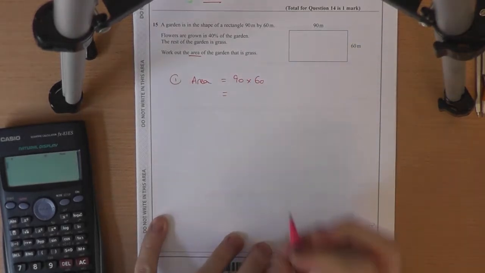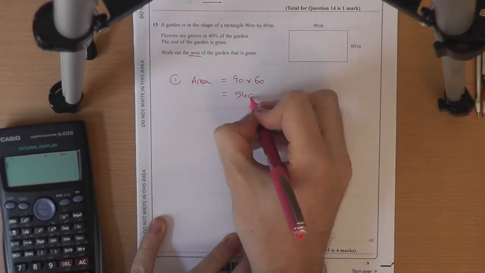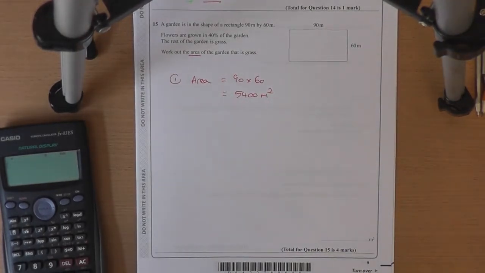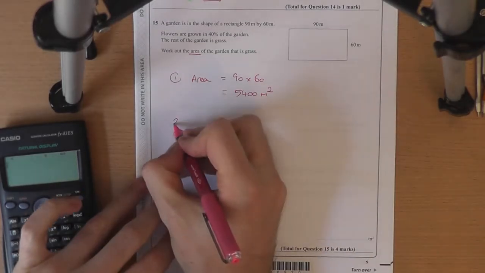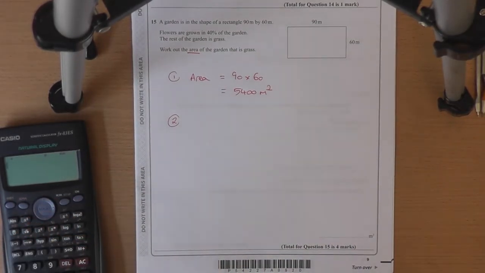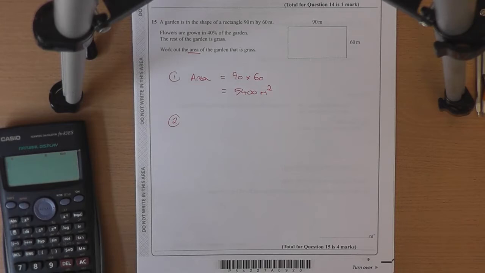We could pop that in our calculators and we're going to get that that is 5,400 metres squared. Metres squared because we've taken a metre length and we've times them together. Area dimensions are always given as units squared. Step 2 then. Well, we've got 2 options. We need to somehow work out the amount of garden that is flowers and then the rest being grass.